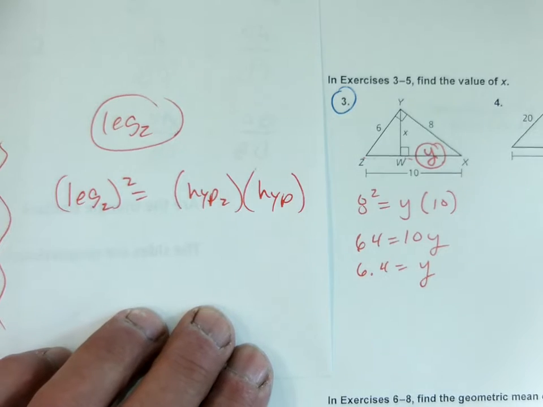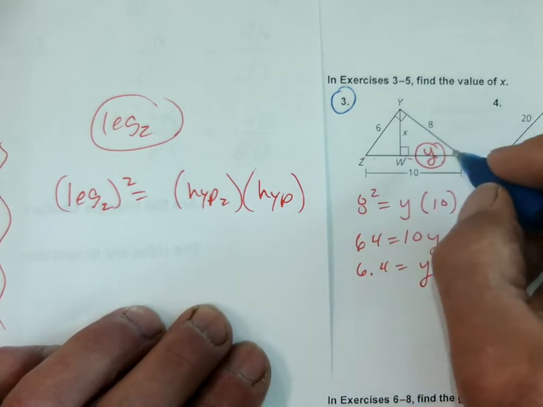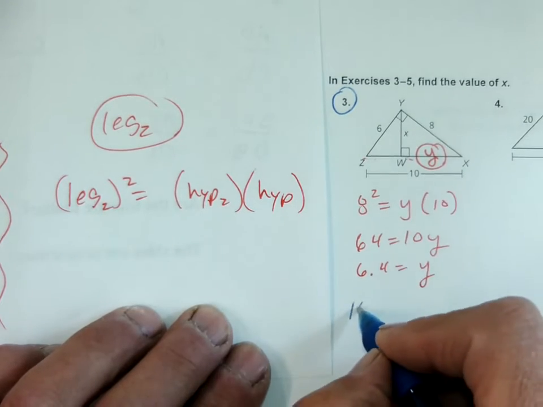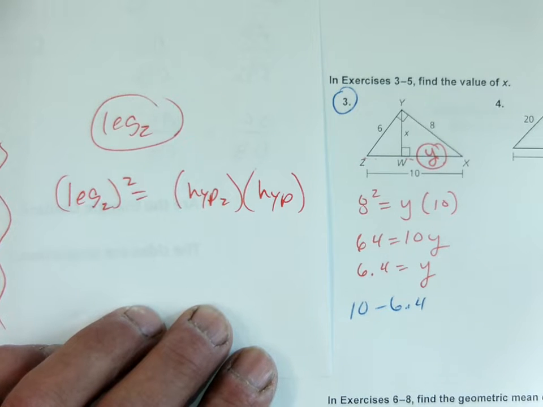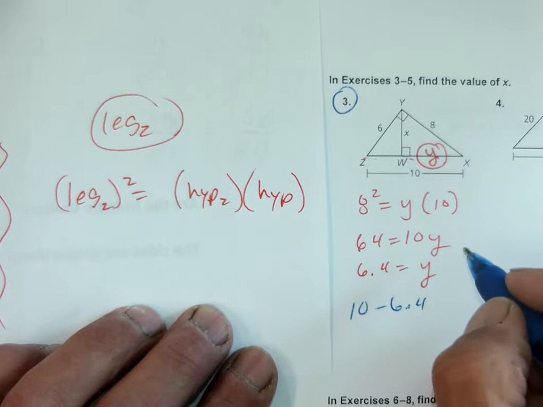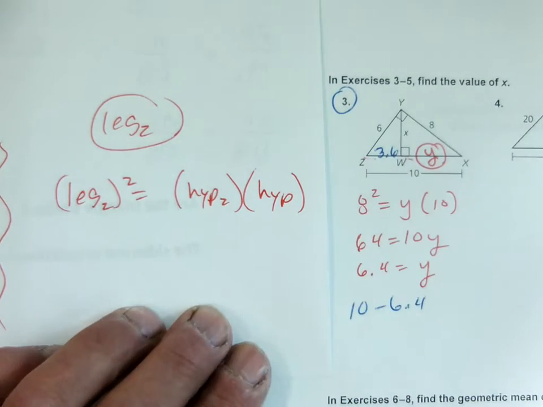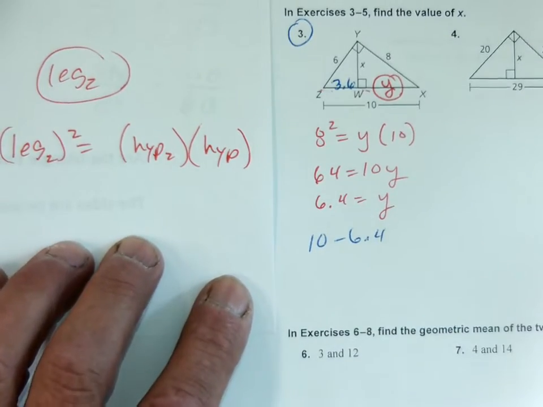Okay, now, if this is 6.4, and the whole thing's 10, what's 10 minus 6.4? That's 3.6. So this is 3.6. All right, now let's see if we can find the altitude.